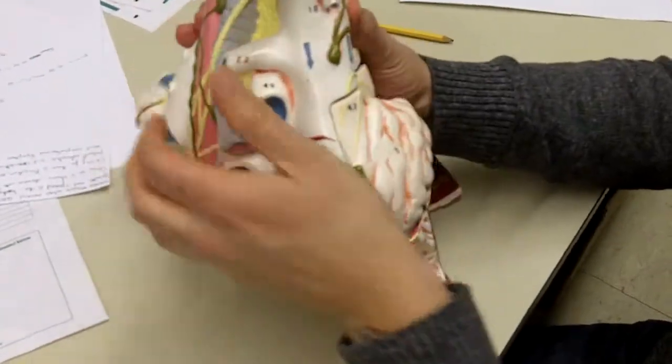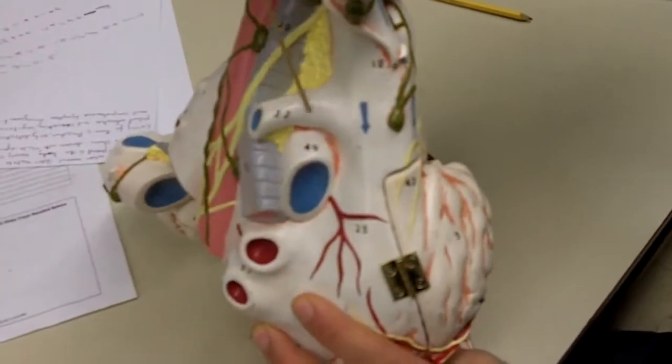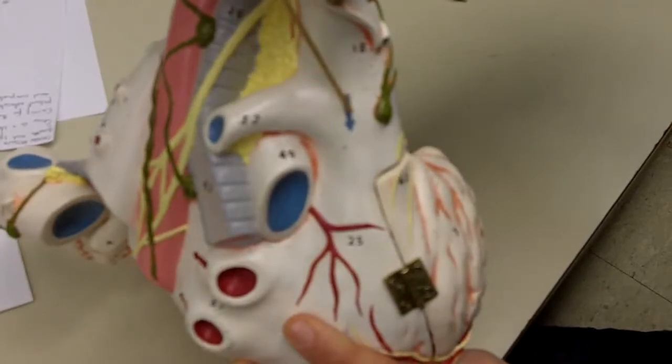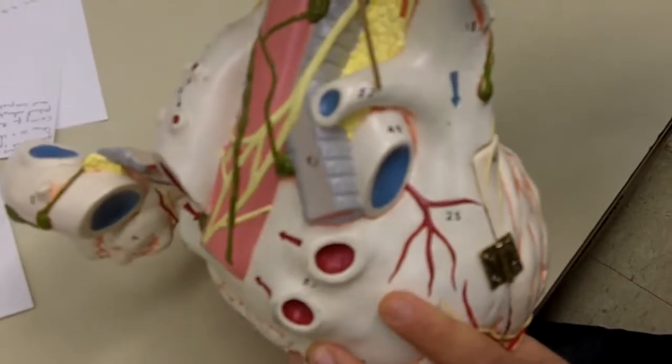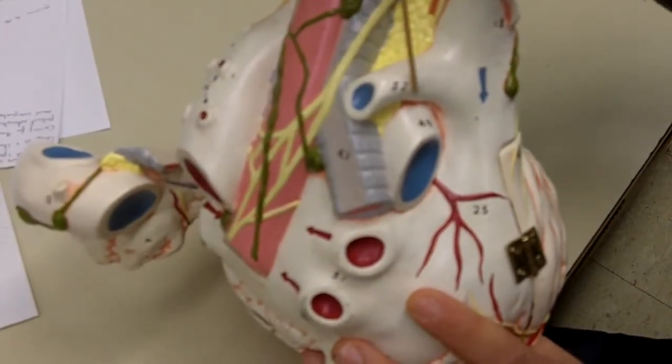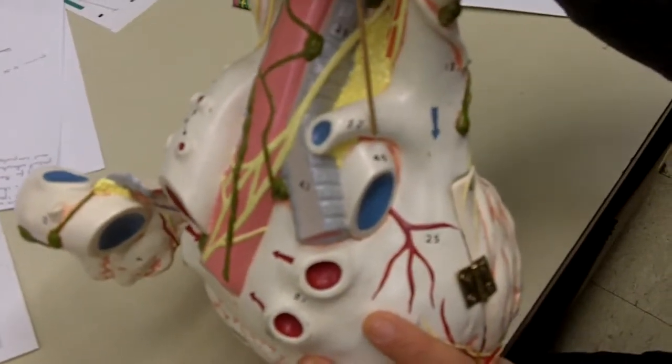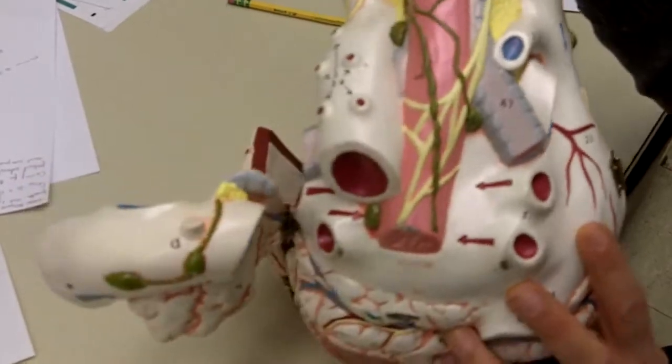Next, we have this vessel that leads directly into the superior vena cava. So this vessel that's right here, you can see it's in blue, leads directly into the superior vena cava. That is the azygous vein. Again, that's the azygous vein, which should make sense because it's going to be drained directly into the superior vena cava.